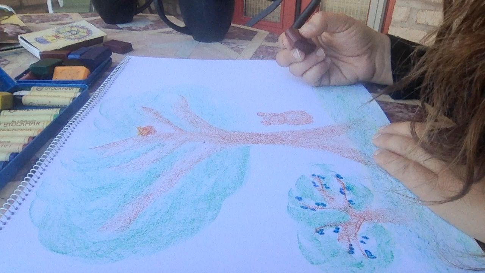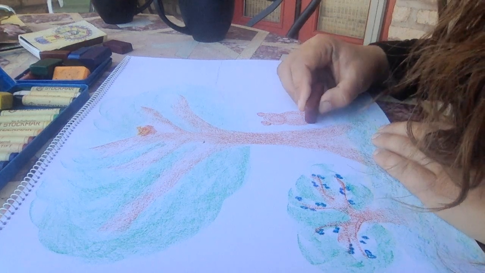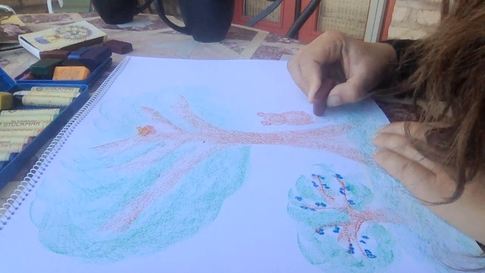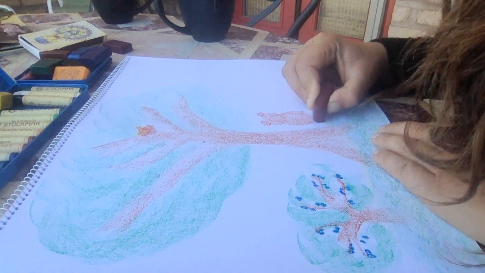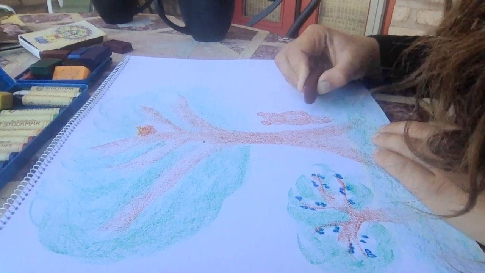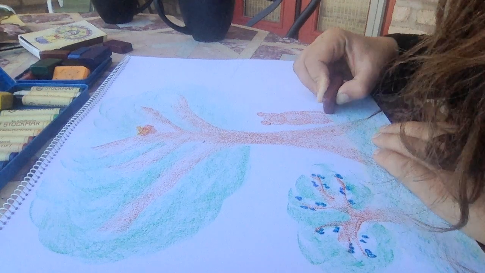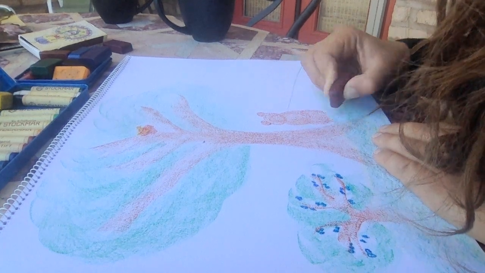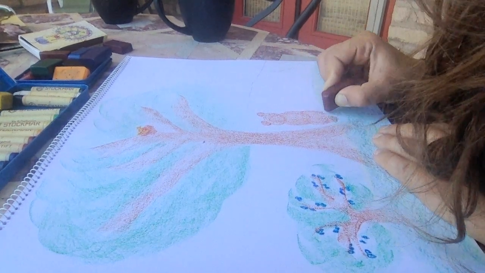And they have legs, furry legs. Furry legs and furry feet.